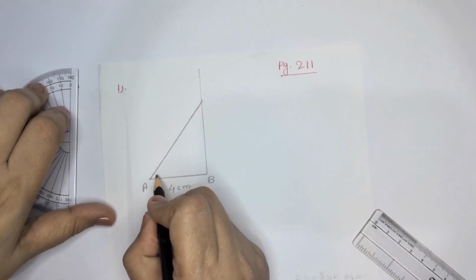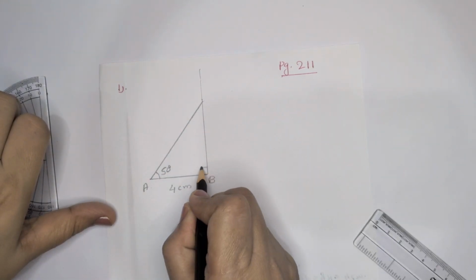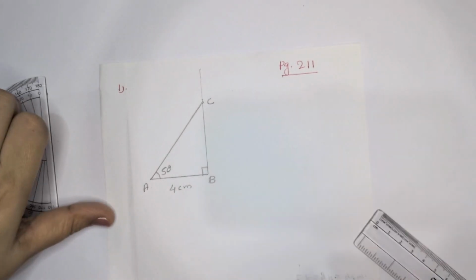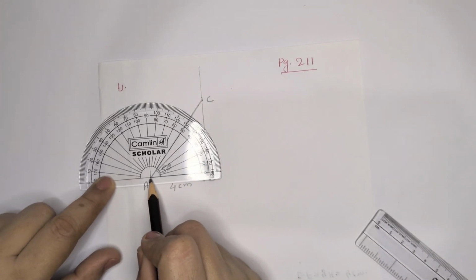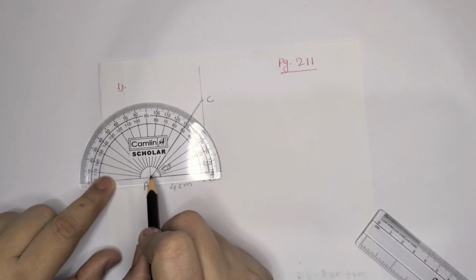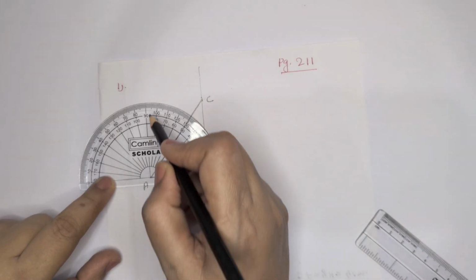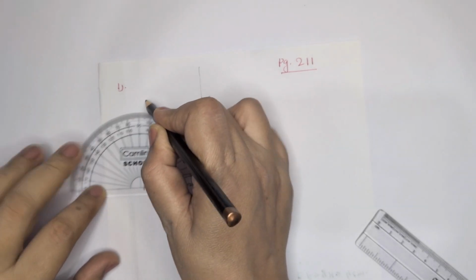Now we got this angle as 50 degree, this as 90 degree, and this is the point C. Now this angle A is supposed to be 90 degree in total. Here already we took 50 degree. Then angle A as 90 degree, so we can mark that here.